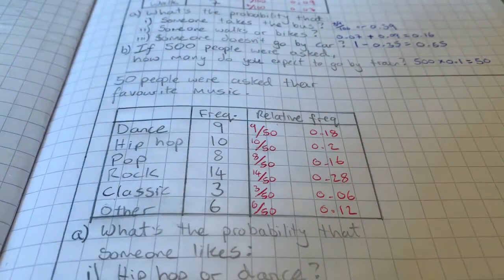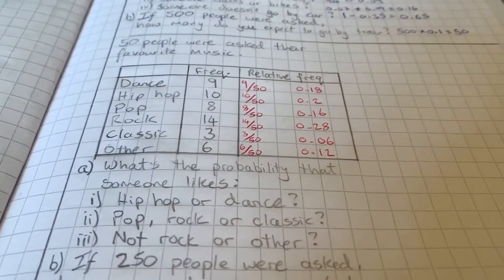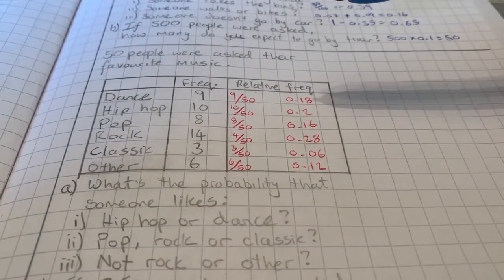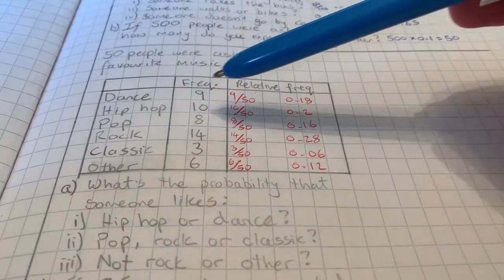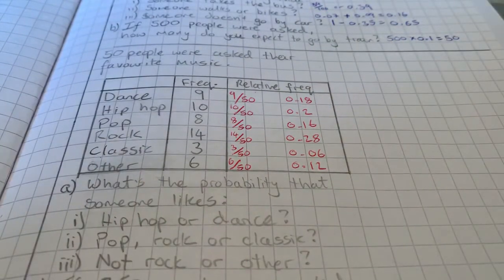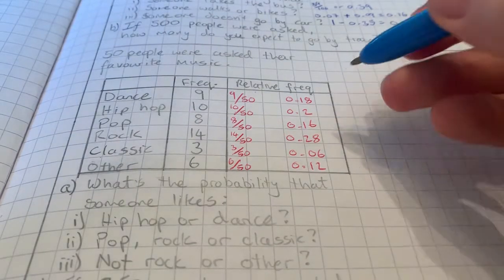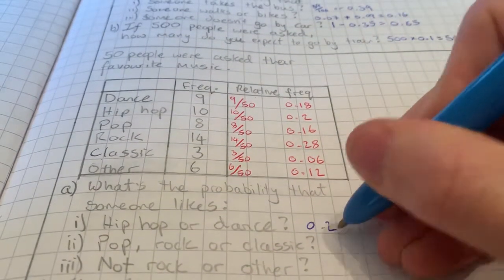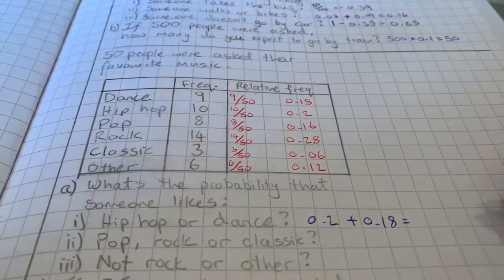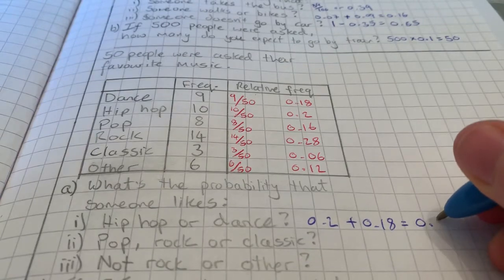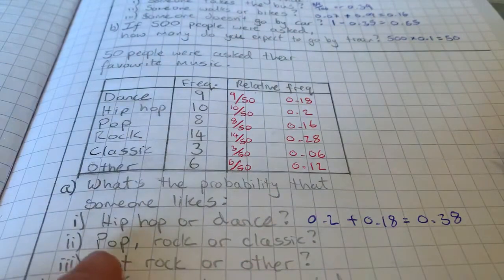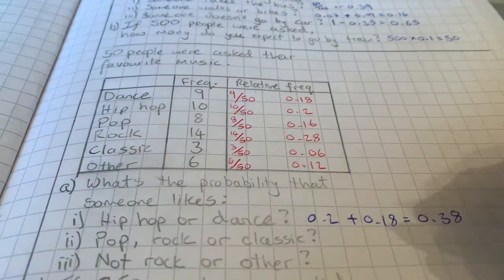So now, what's the probability that someone likes hip-hop or dance as their favourite music? Hip-hop or dance. So, because we're using OR, that means addition. So we look at our hip-hop, which is 0.2, and add it to the dance, which is 0.18. We're going to add those together. Hip-hop or dance is 0.38.